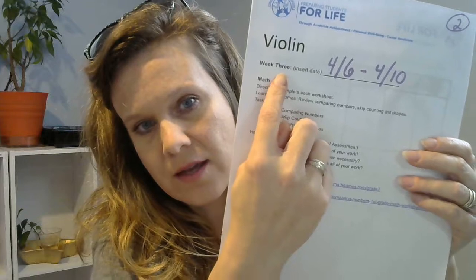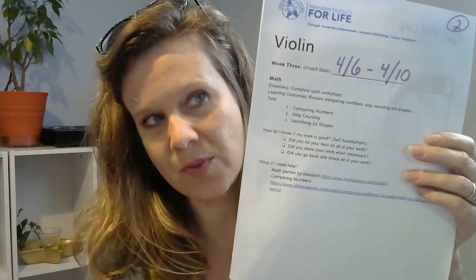I am doing our week 3 distance learning packets today. So as always, I will hold the paper up like this so that you can see the page that I am talking about. You can follow along and pause after the directions to do your work, or you can fast forward and rewind to get just the page that you need some directions for. So this is our week 3 packet, and that is going to be for April 6th through April 10th.